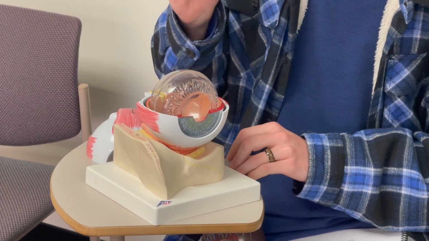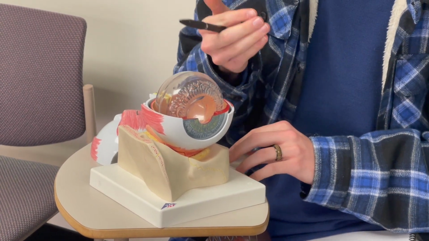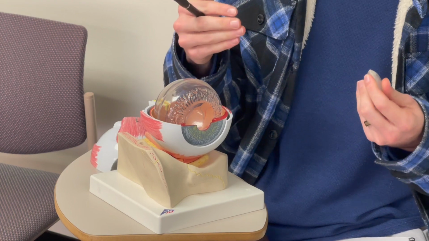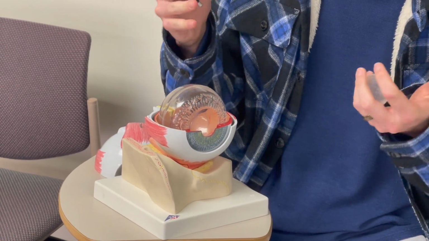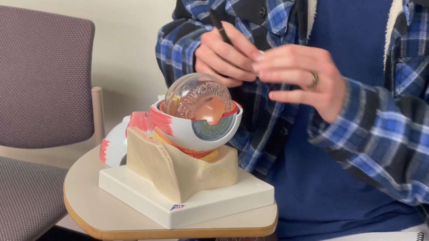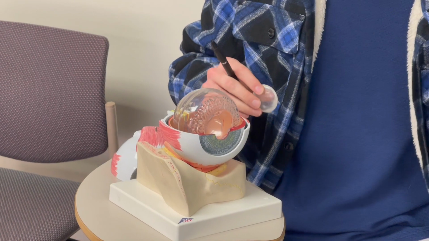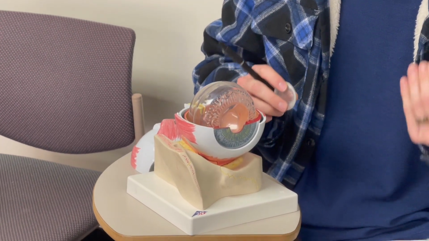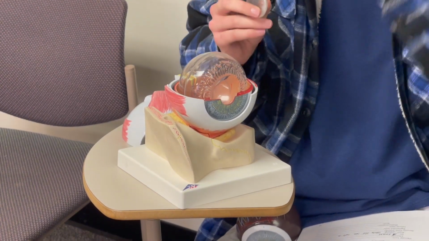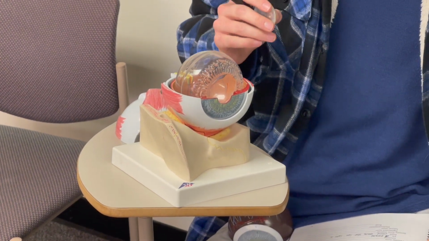That's the entire posterior cavity, and if the anterior cavity is filled with aqueous humor, right? That's this clear, runny fluid, it's like water, right? That's all found within the anterior cavity. The posterior cavity is going to have vitreous humor. Vitreous, think viscous. Vitreous, viscous, right? It's a jelly-like thick substance that's going to help give the eye its structure and helps keep it ballooned up, right? All right.